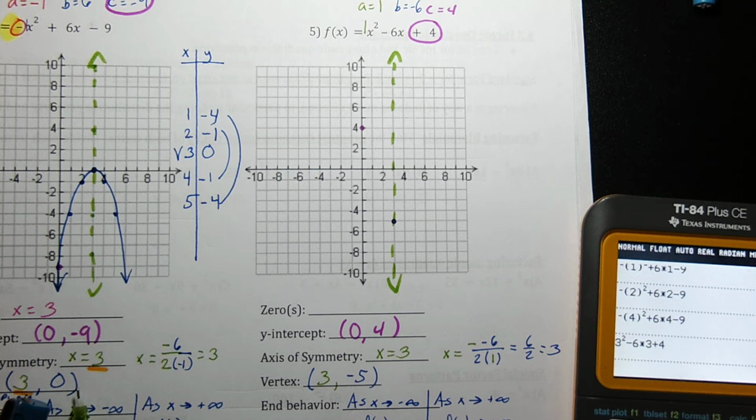Raise your hand if you got both of those parts right. All right, good. We're going to keep practicing. We're going to keep working on these.